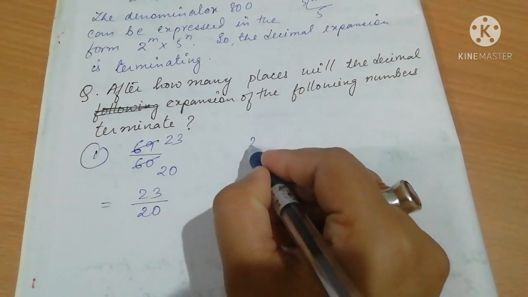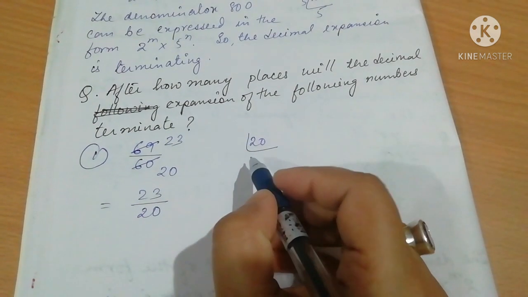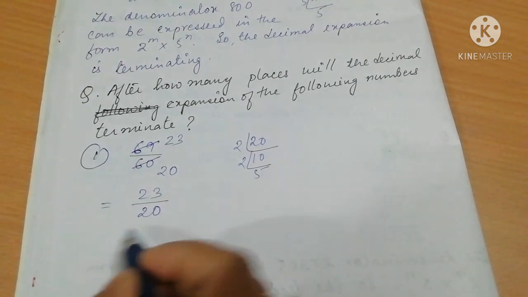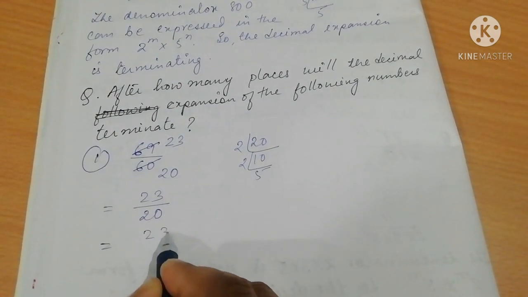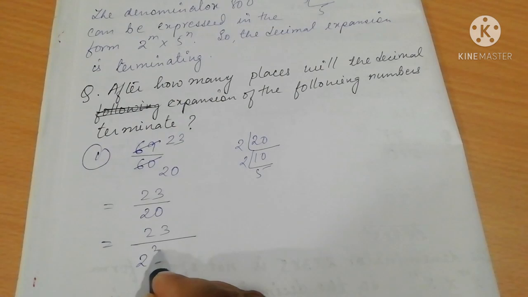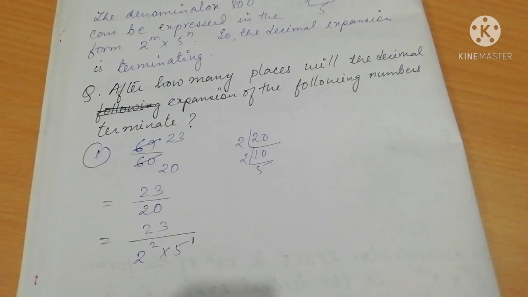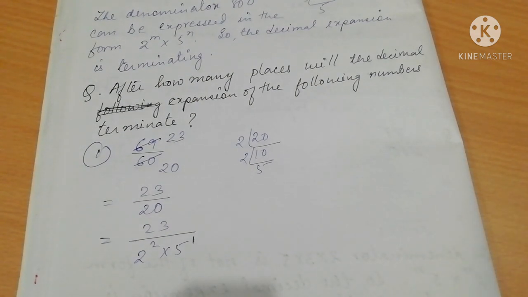So 20, I'll find out the factors of 20, 2, 10, 2, 5. So I can write here 23 by 2 to the power 2 into 5. So the power of 5 is 1. So little bit careful in this case.